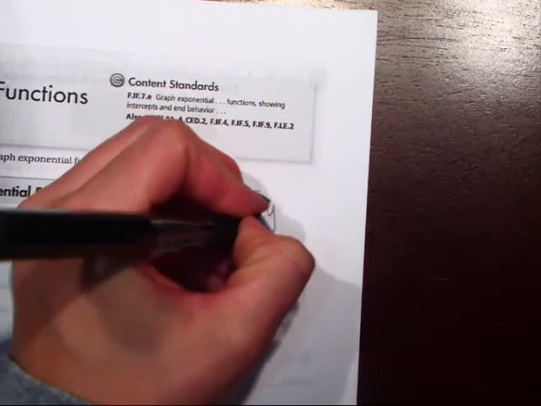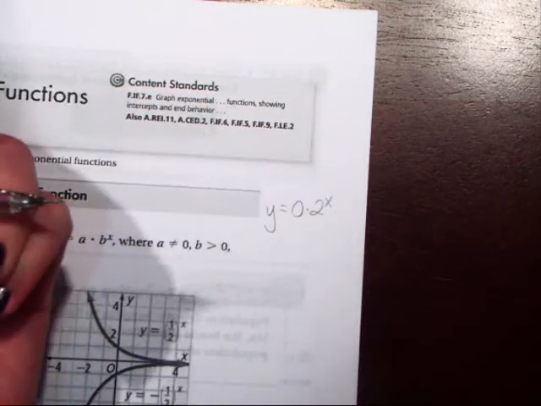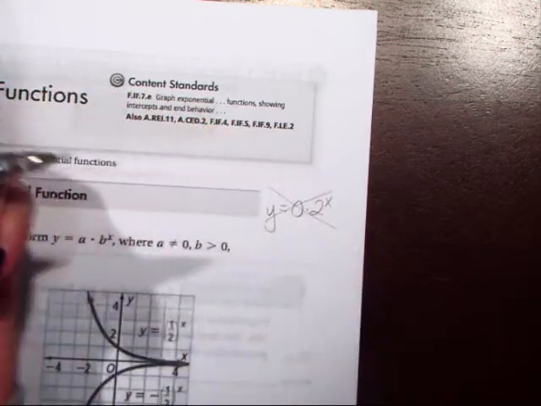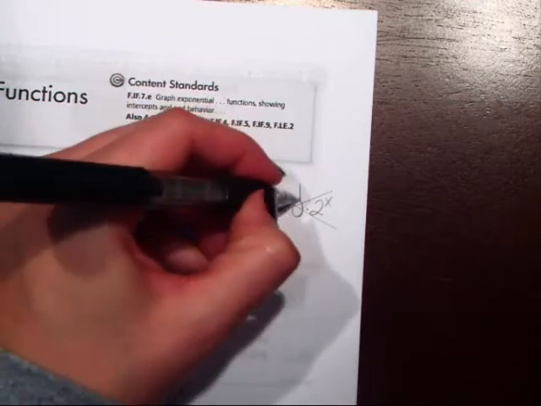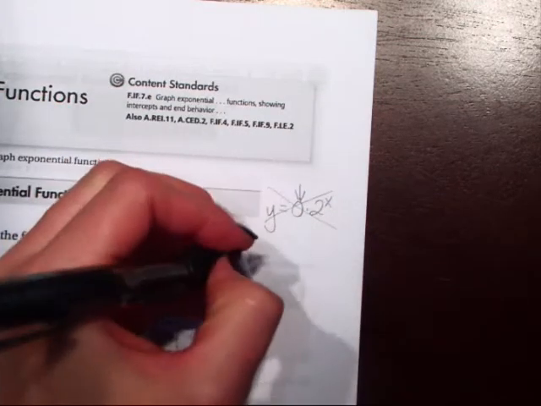You cannot have y equals 0 times 2 to the x. Why can't you have that? Because 0 times anything is 0. So that's not technically an exponential function because a can't be 0, okay? So that is not an exponential function.